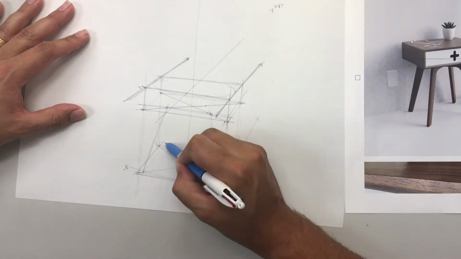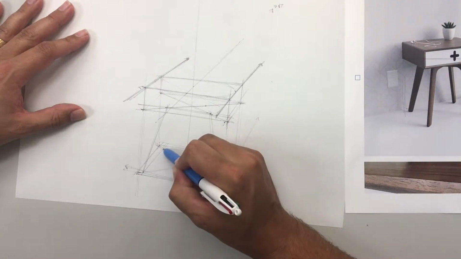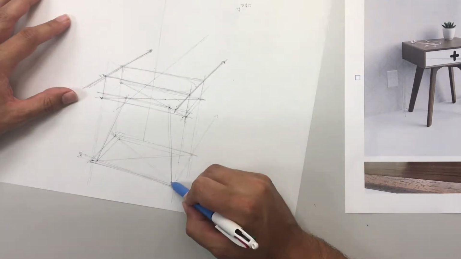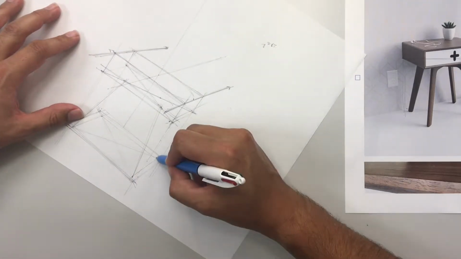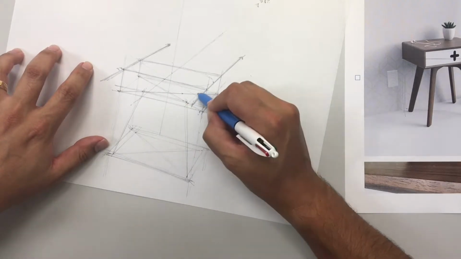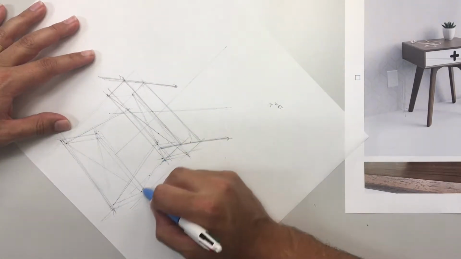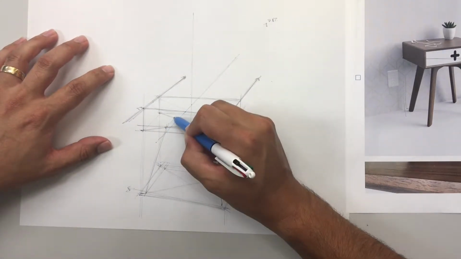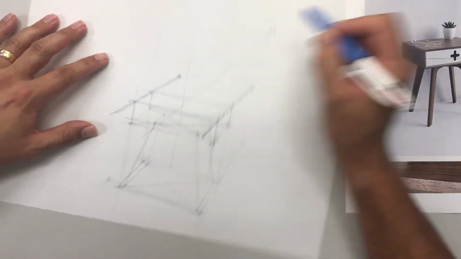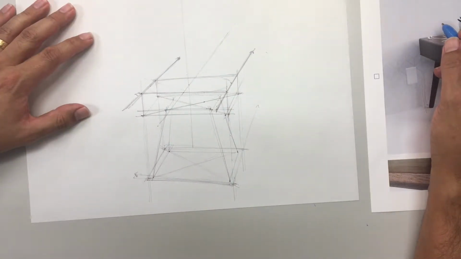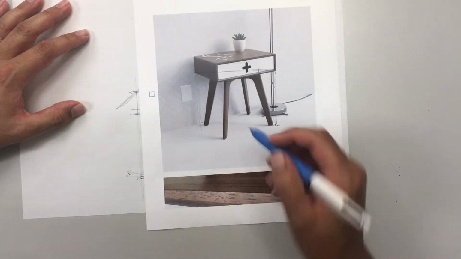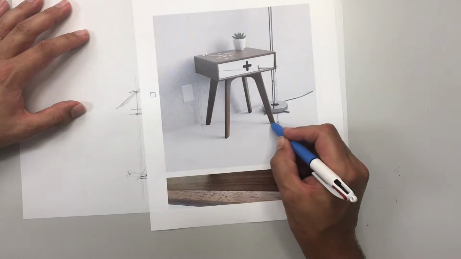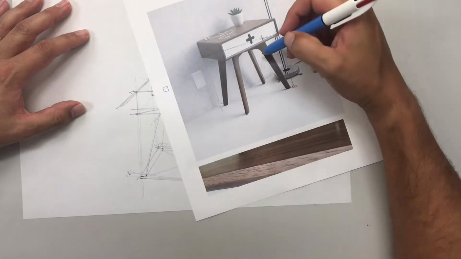What I need to do, I'm going to continue carrying these points around. And I can carry this point back, and that gives me the angle for that back leg. I can carry this point back, and that gives me the angle for this back leg. Now I'm thinking about the width of the bottom of the leg, or the length right here.